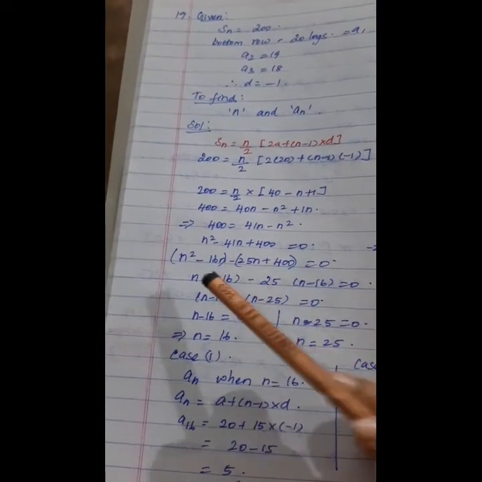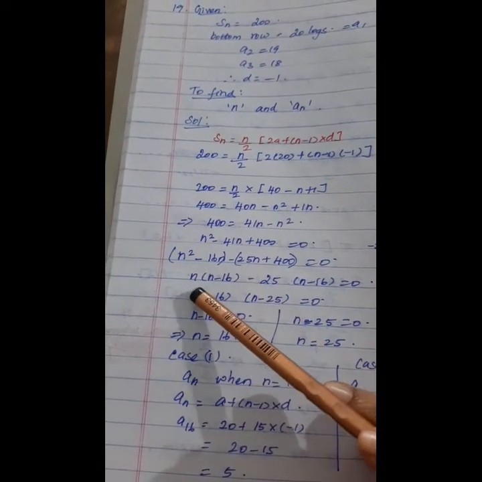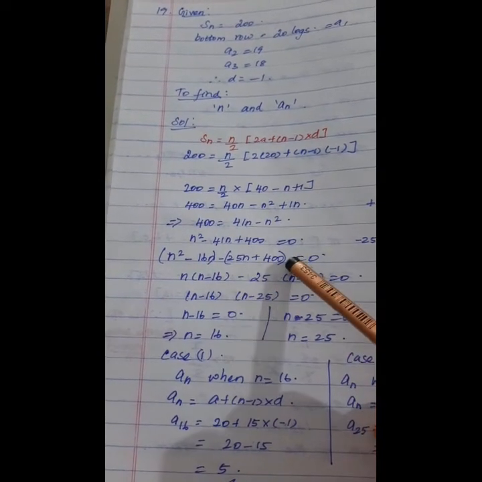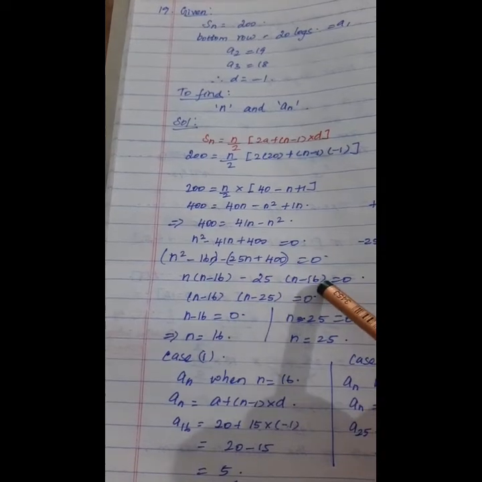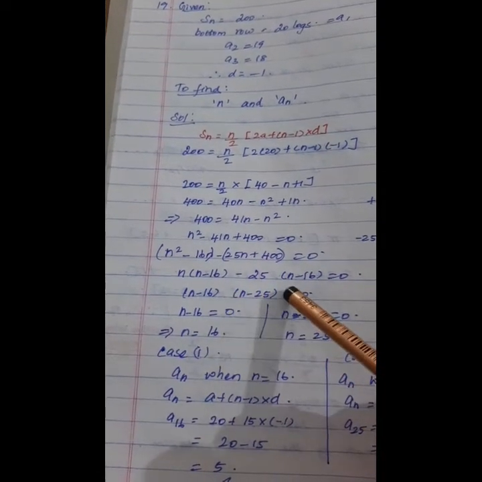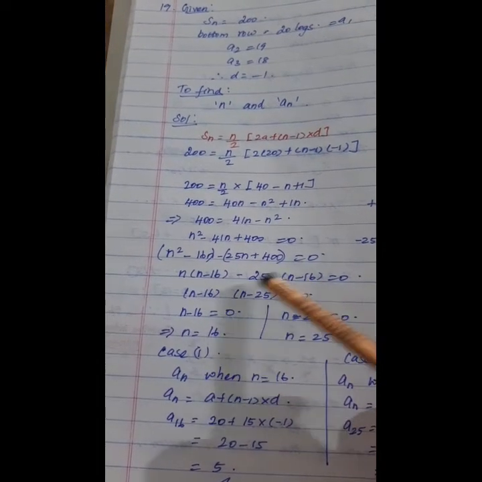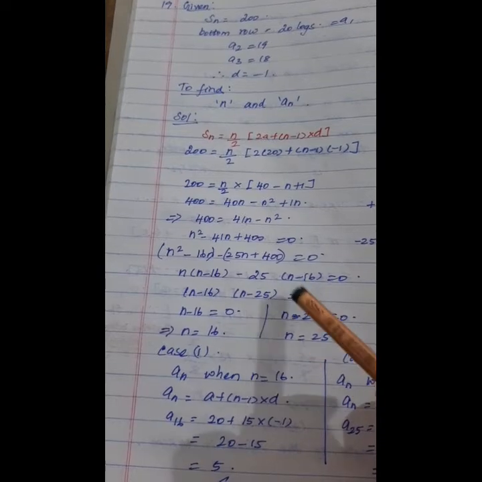After that, what will you do? Group two terms. Now in these two terms, what is common? n. Take it out. What is remaining? n minus 16. Now in these two terms, what is common? Minus 25. Take it out. What is remaining? n minus 16. So how many factors do you have here? Two factors. The first factor is your common factor, n minus 16. I got it. The next one is n minus 25 equal to 0.